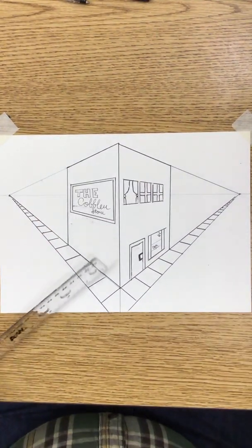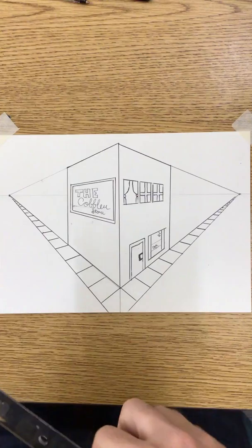Okay, so that is how you kind of start the basic part of your sidewalk.